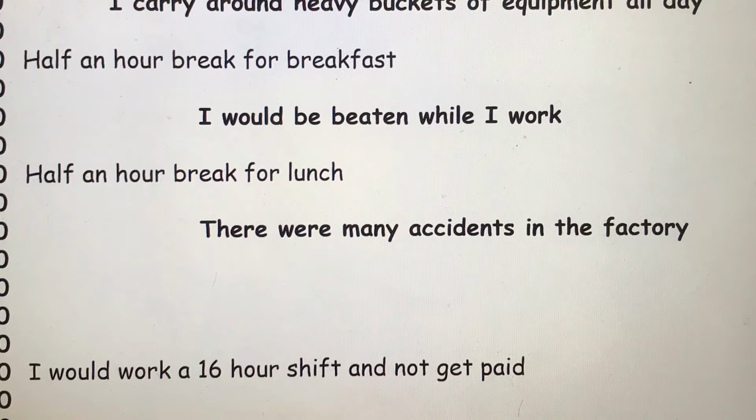Then you have to start work at 5 in the morning. And you better not be late or they would take money from you. 6 a.m., you are working right away, lifting and carrying heavy buckets. 8 o'clock, you get your first half-hour break. You got to eat quickly to get back to work. If you are slow, they would hit you and beat you until you worked faster or got the job done.